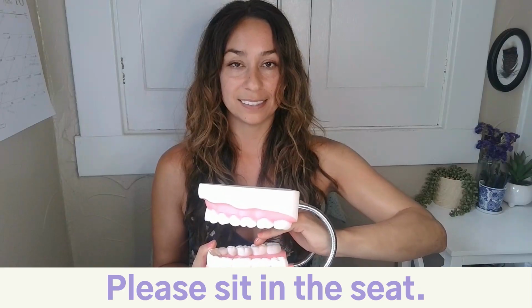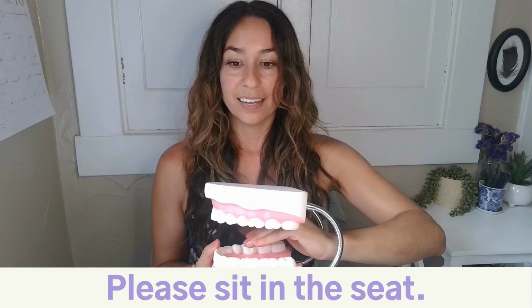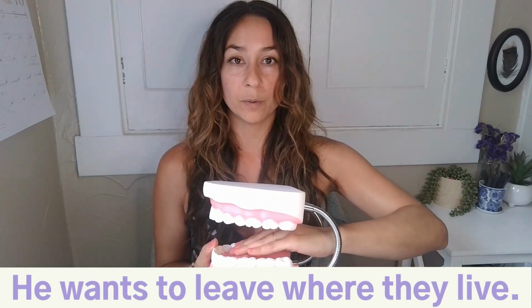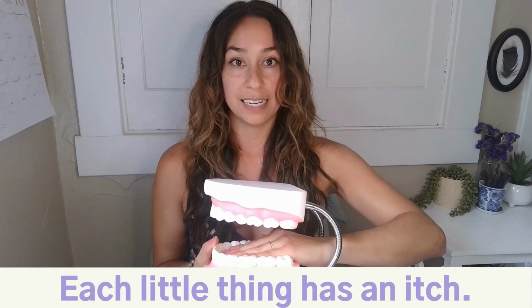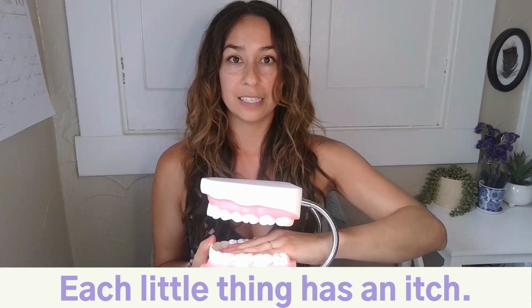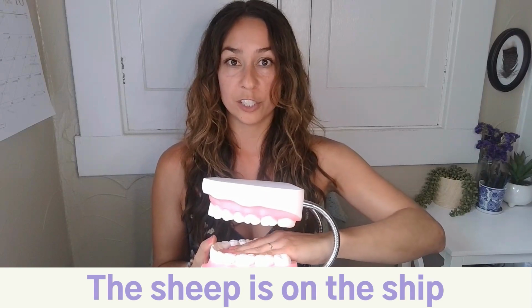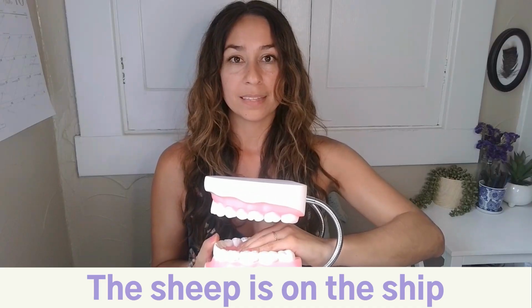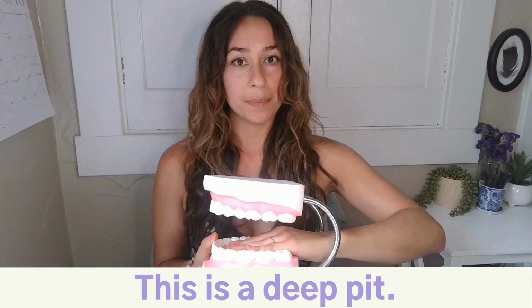Let's go. Please sit in this seat. He wants to leave where they live. Each little thing has an itch. The sheep is on the ship. This is a deep pit.